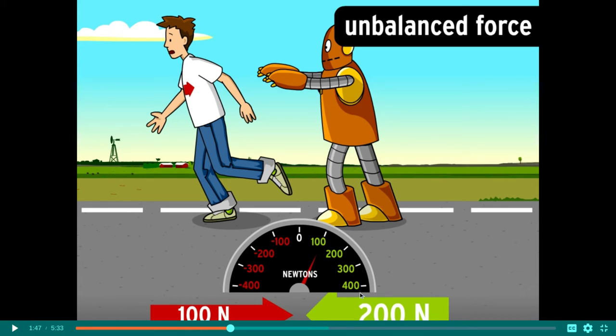Also, take a look at the size of these arrows. Notice now how the arrow with 100 newtons is smaller than the arrow with 200 newtons. So the actual size of the arrow does play a part in determining the strength of the force.